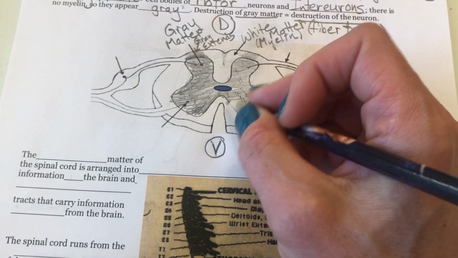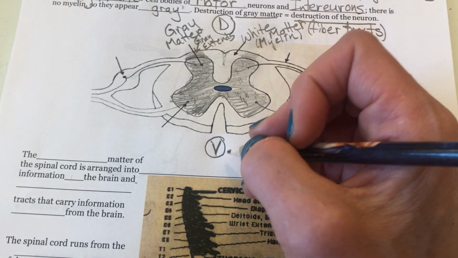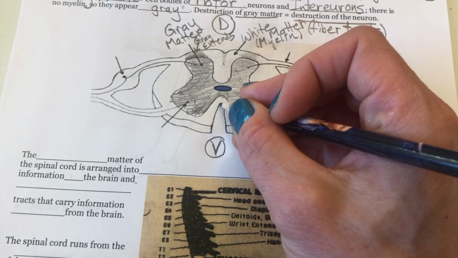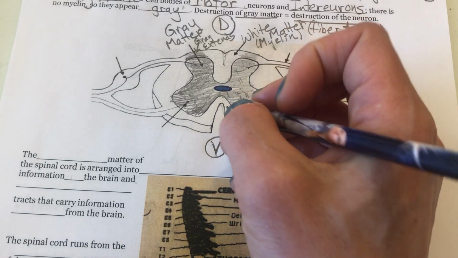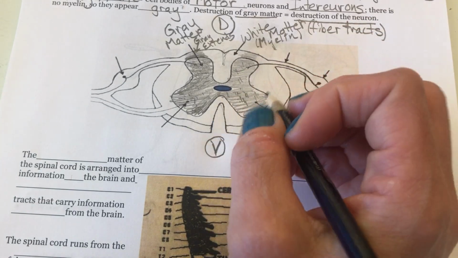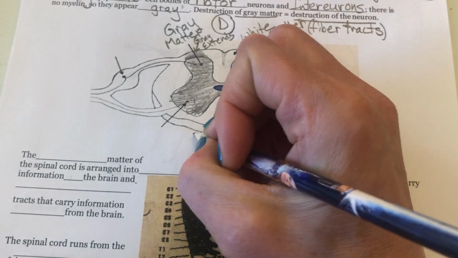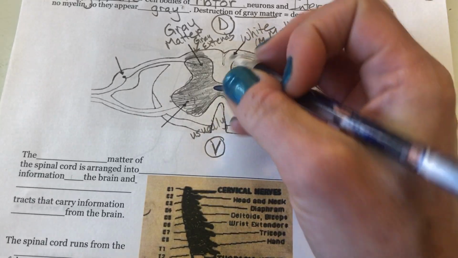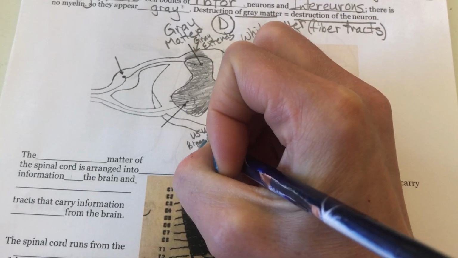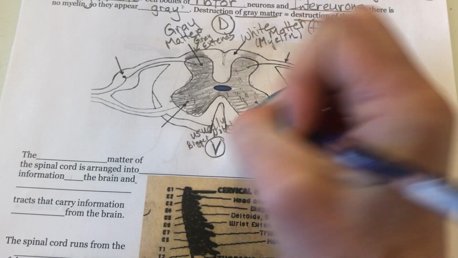So this notch on the ventral side is usually bigger, and I think of it making like a V. In this case, it looks upside down, but if I turned my sheet around, it would be a V. So usually a bigger notch right here. That's how you can tell which one's the dorsal side and which one's ventral.